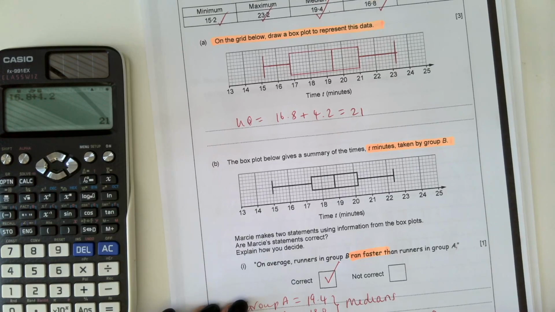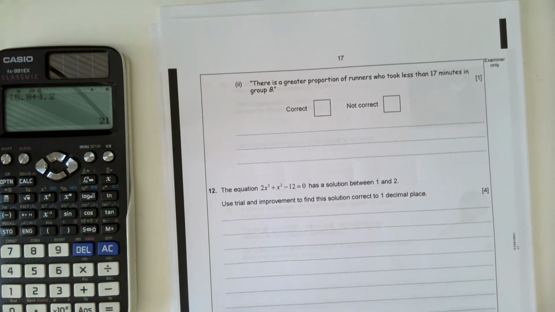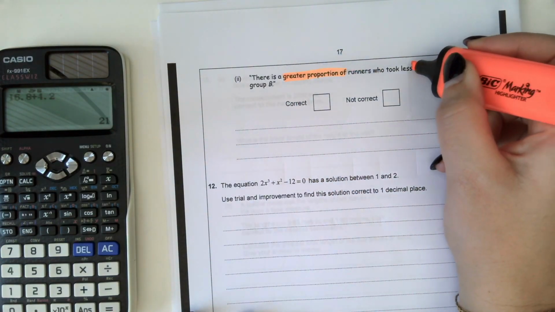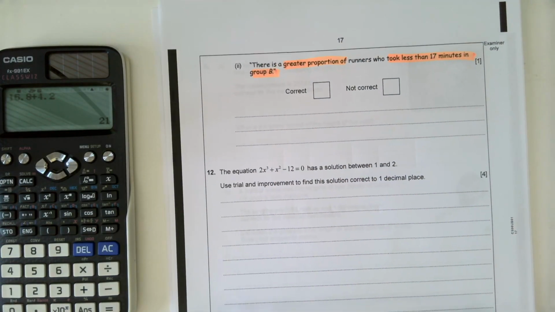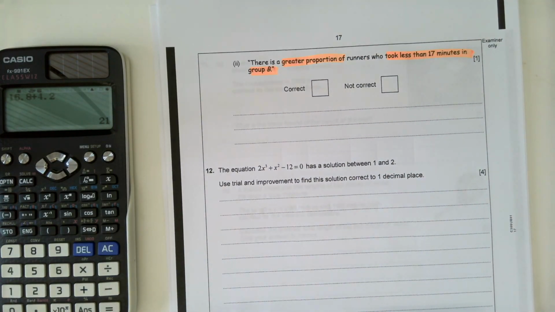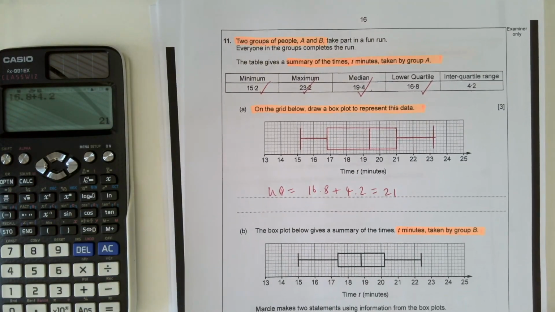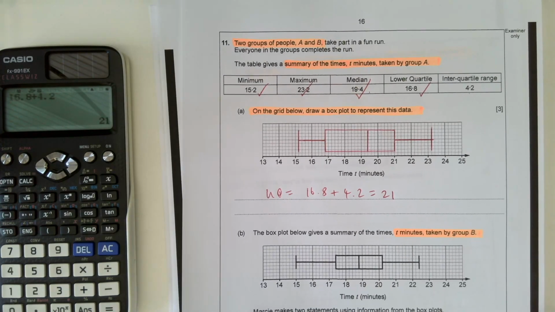Let's have a look at the other statement that she's mentioned. So here she's mentioned there's a greater proportion of runners who took less than 17 minutes in Group B. So less than 17 minutes, so we're working with the lower quartile here, guys.